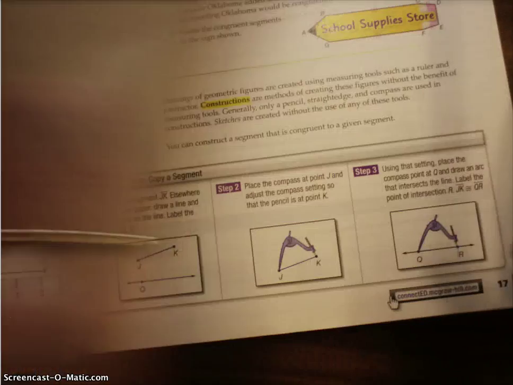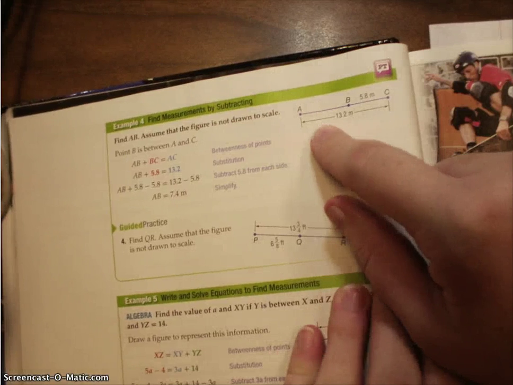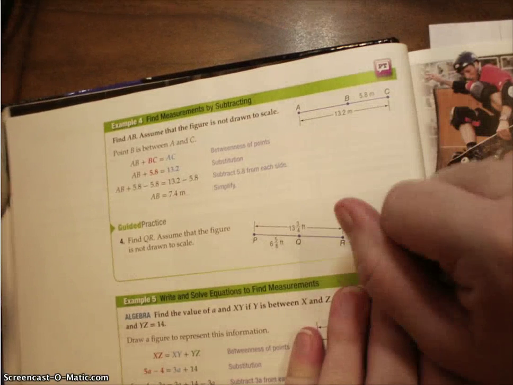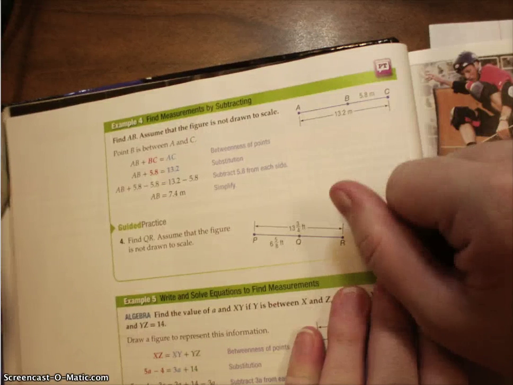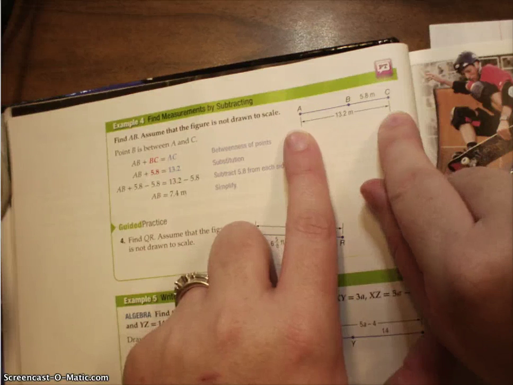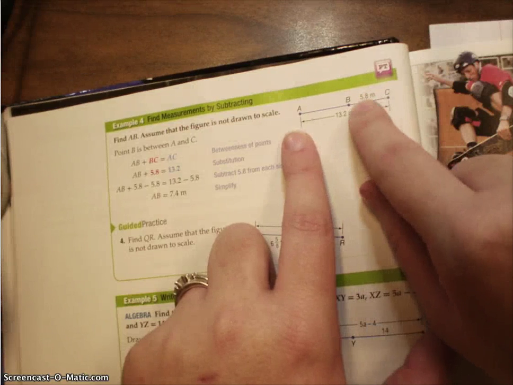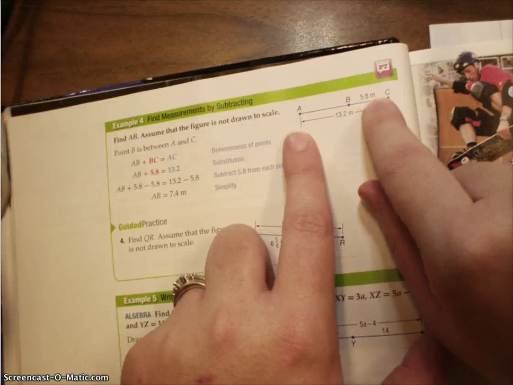Now, if they ask you to find a part of a line and not the whole, then you're just going to subtract. So here they've given you the whole line is 3.2, and they've told you that one part of it is 5.8.